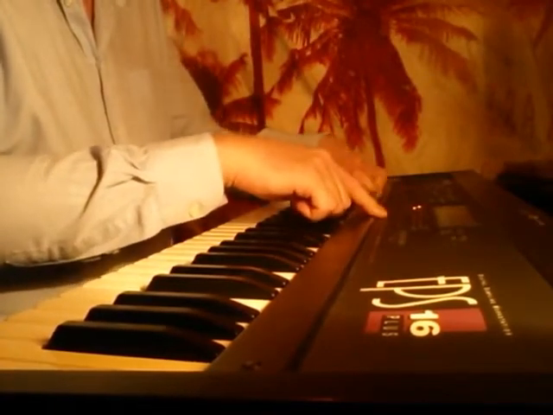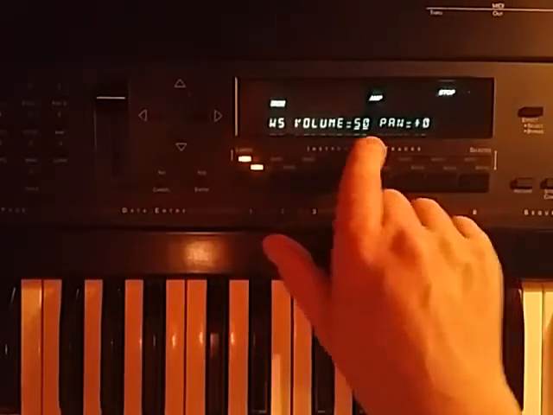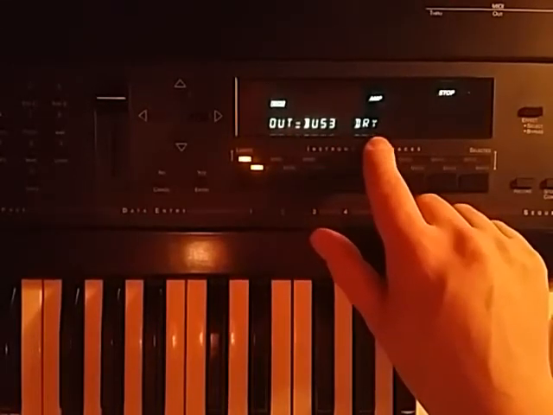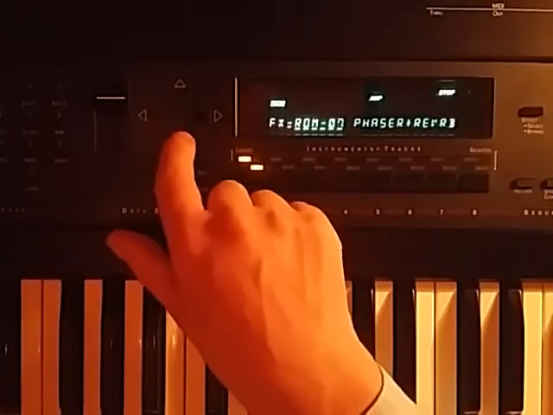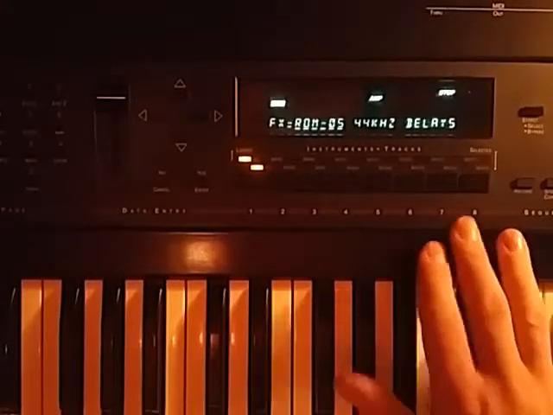So first, reset the output bus of this wave sample. We already set the volume. If we go to the left, we get to the output page. It's on bus 3, which is a dry sample. So just set it to bus 1 and then adjust the effect to, for instance, a delay. I love delays in these machines. Yeah, that works well. So let's do something else.